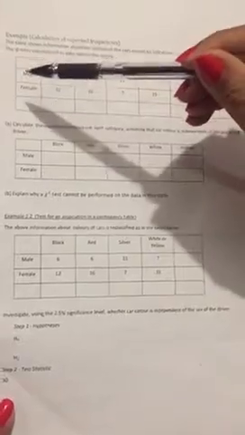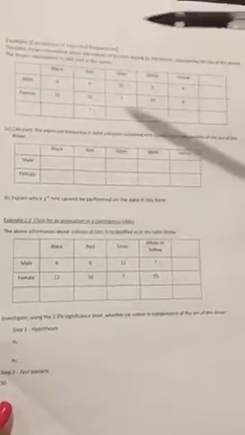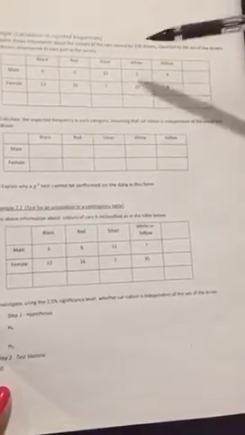That is, whether there is an effect of gender while choosing the color of the car. So we will start with the table that they have given us and do all the necessary totals.